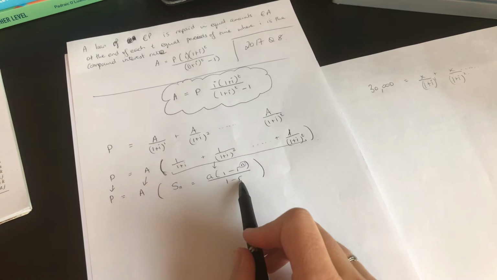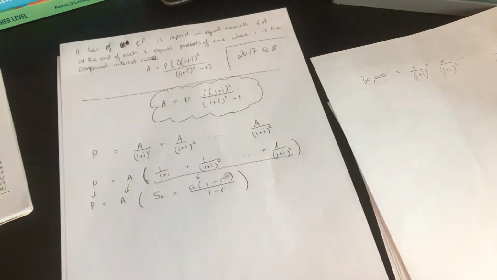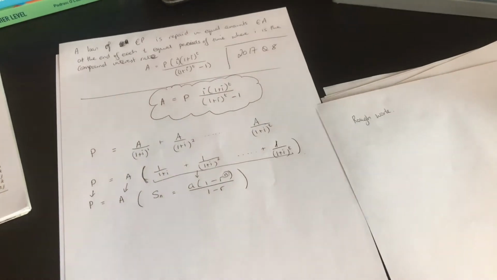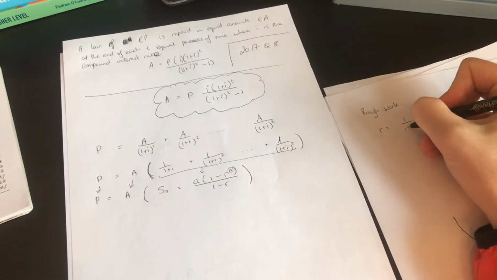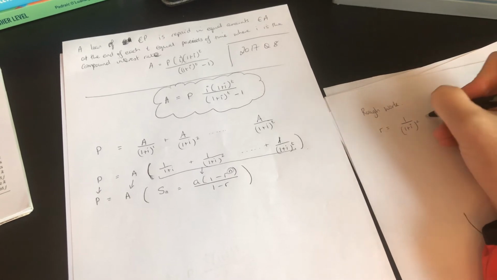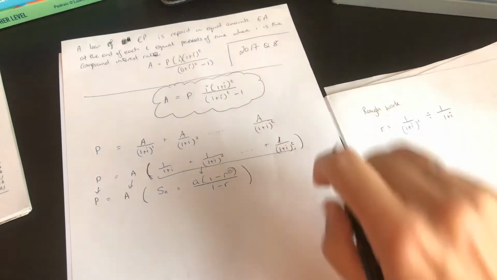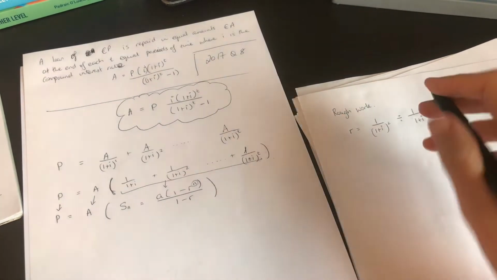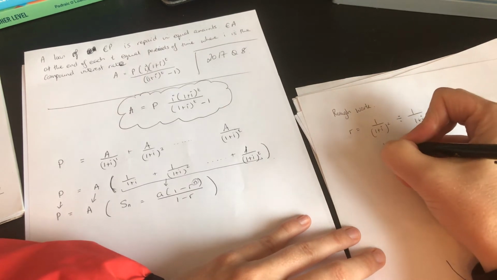R is your common ratio. So it's any term divided by the one before it. I'm going to get my common ratio over here in my rough work. Hopefully your algebra is good enough that you realise that division is the same as multiplication, but invert your fraction.